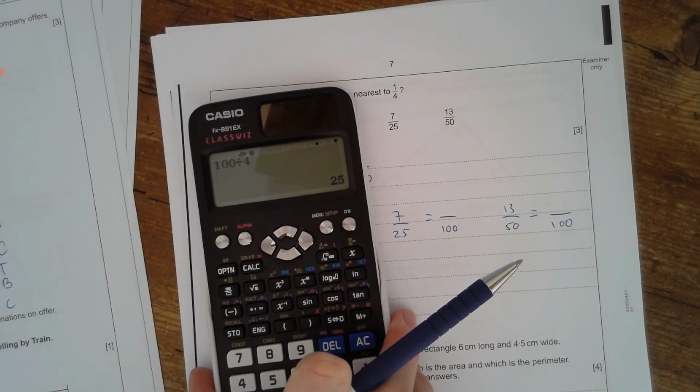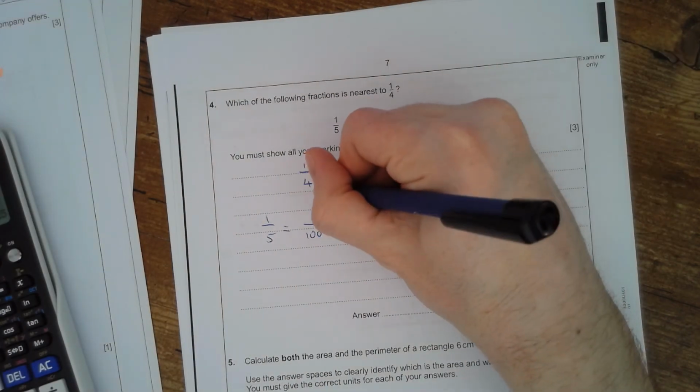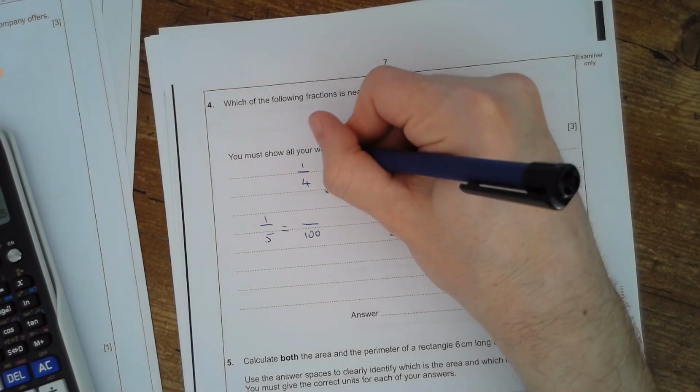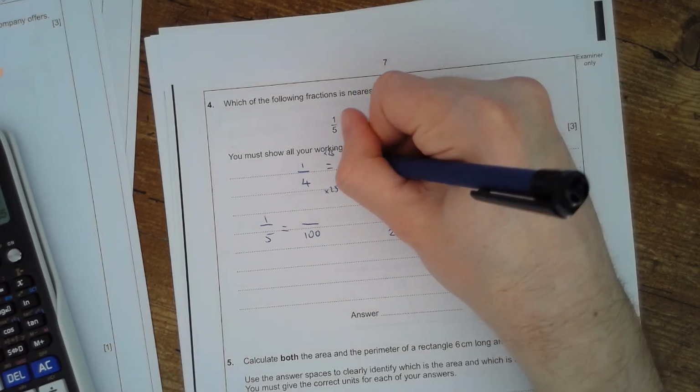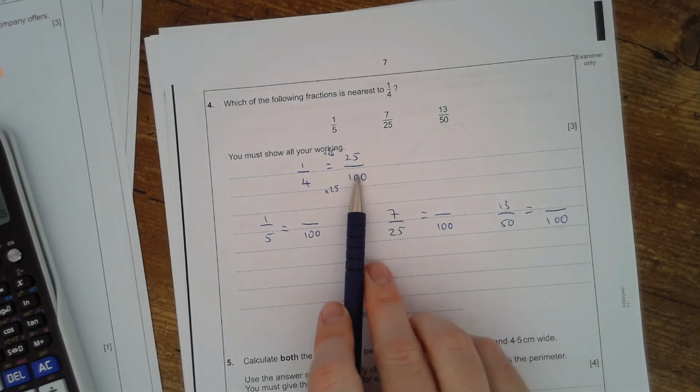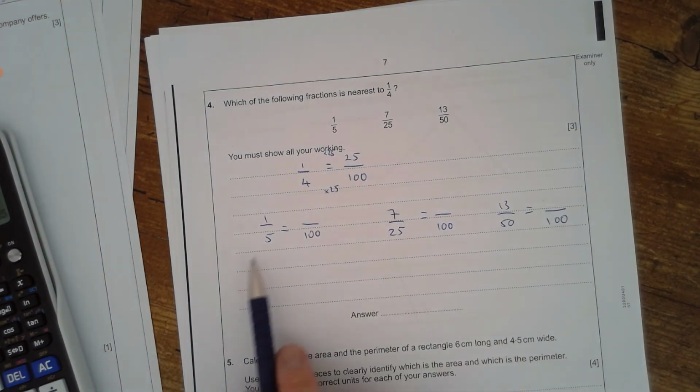Well, I've just got to work that out in my calculator. I times it by 25. Whatever I do to the bottom, I must do to the top for equivalent fractions, so this would be 25 over 100. So we're looking for the fraction that is closest to 25 over 100.